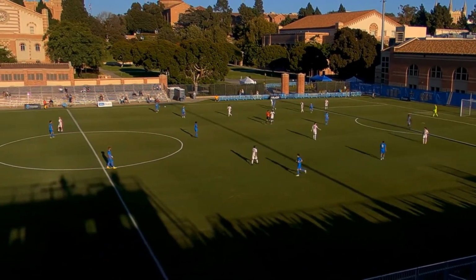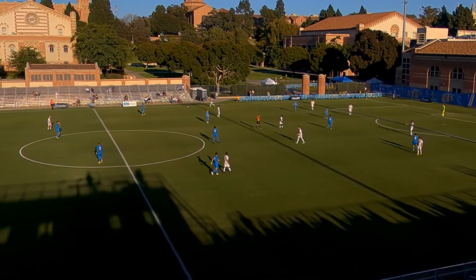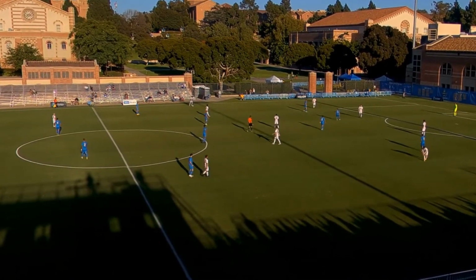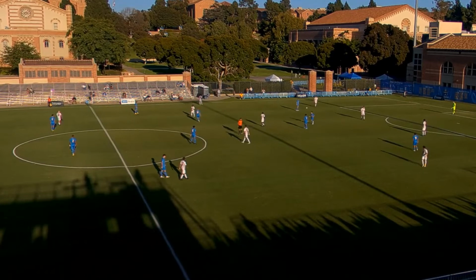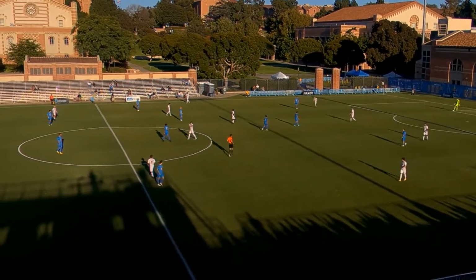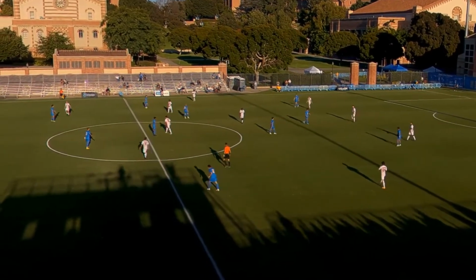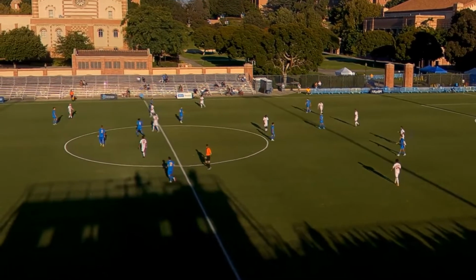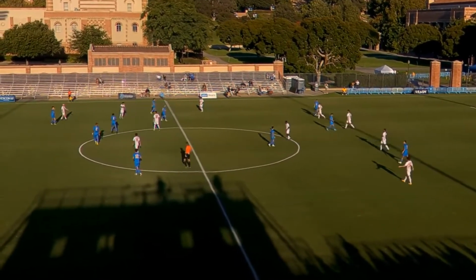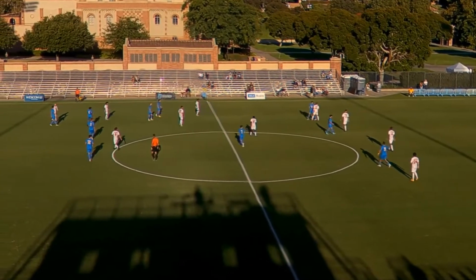UCLA with a great build-up on the right side. It started with Kevin Diaz just off the right point of the area, and then Grayson Duty, the right fullback, making an inside overlapping run. He fired the cross low back towards the top of the 18. Great look for Sosa, but his shot was blocked. Now Ben Martino, the keeper for Virginia Tech, will re-trigger play here. Third minute, no score, just underway here in Westwood.